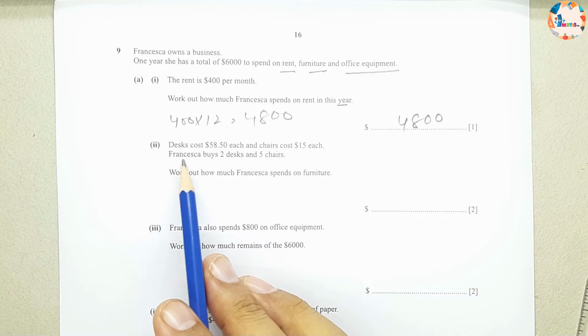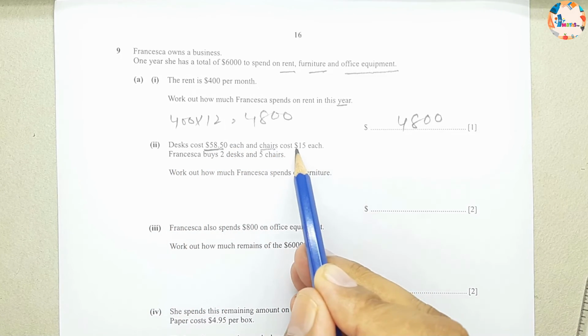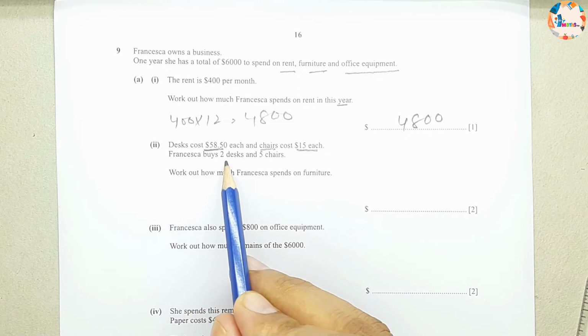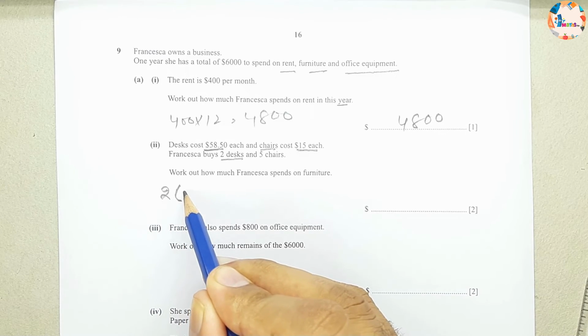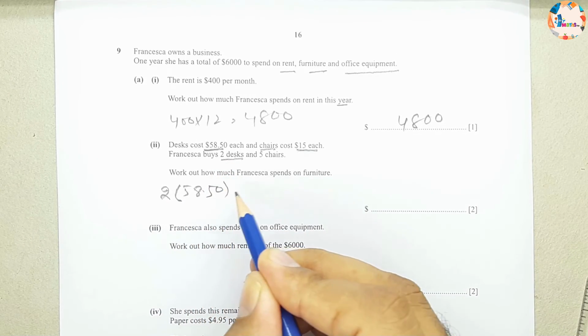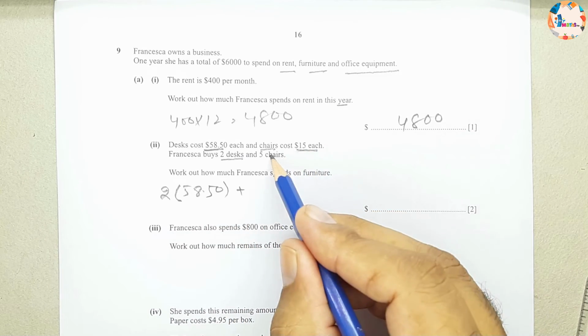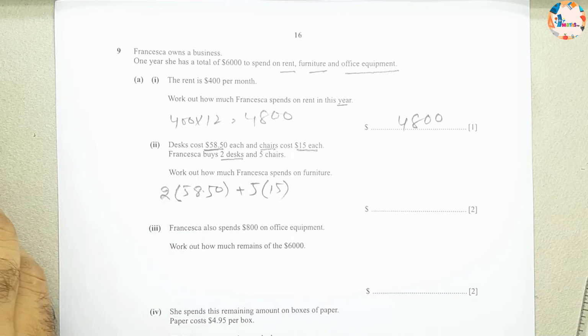Desks cost this much each and chairs cost this much each. She's buying 2 desks, so it means 2 into 58.50 plus 5 chairs, so 5 into 15, so this much amount is spent.